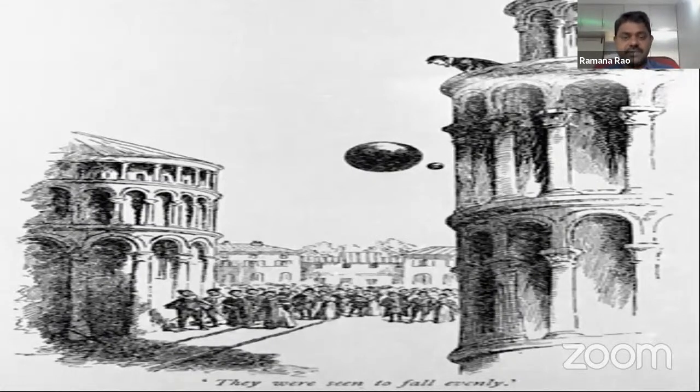Now, dear children, this is a very famous picture. I think most of you can identify the significance and importance of this picture. This is the Leaning Tower of Pisa.